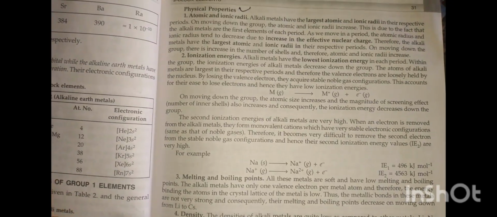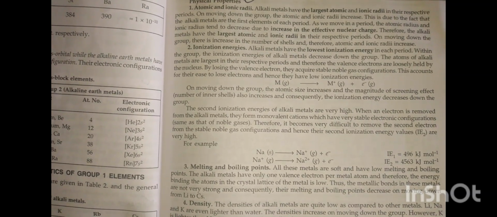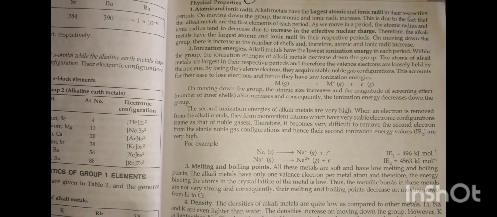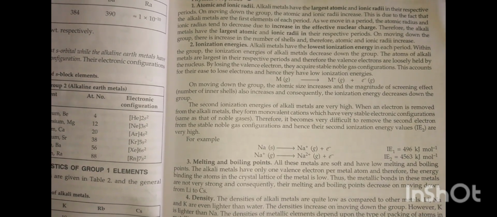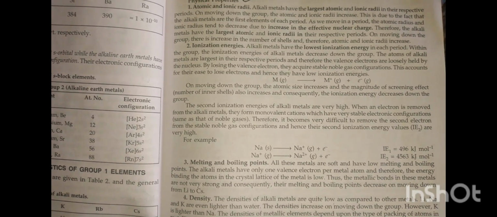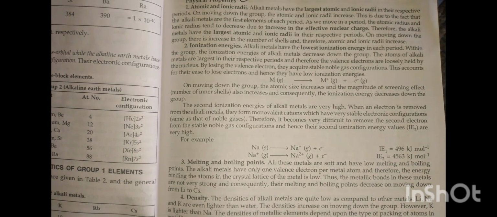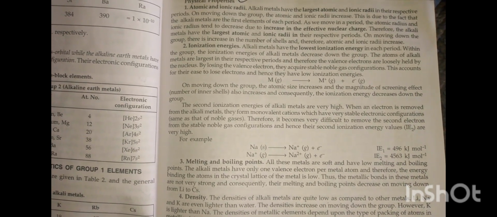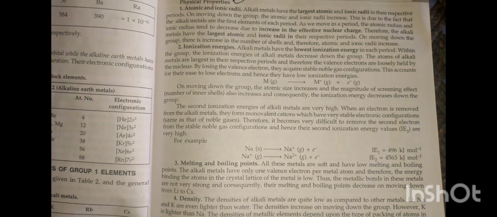The physical properties of group 1 elements. First is atomic and ionic radii. Alkali metals have the largest atomic and ionic radii in their respective periods. On moving down the group, the atomic and ionic radii increase. This is due to the fact that alkali metals are the first elements of each period. As we move in a period, the atomic radius and ionic radius tend to decrease due to increase in the effective nuclear charge. Therefore, the alkali metals have the largest atomic and ionic radii in their respective periods.